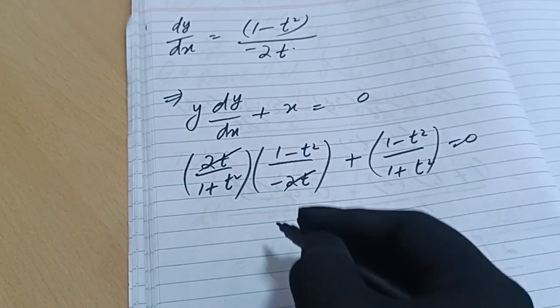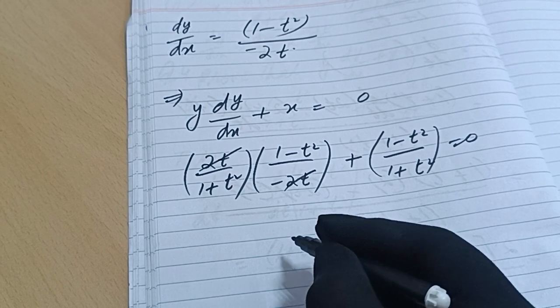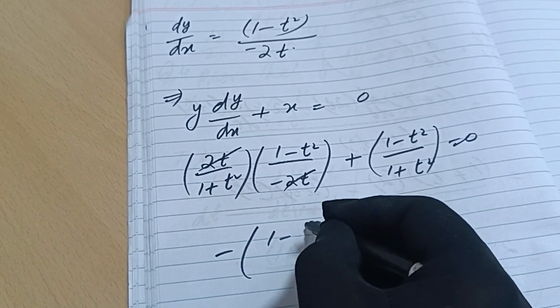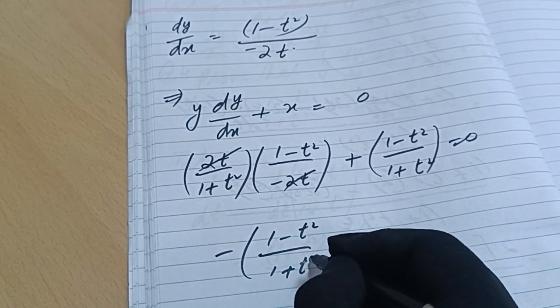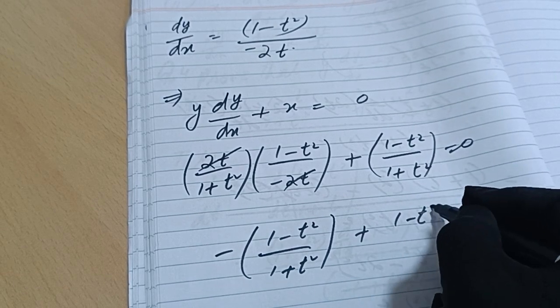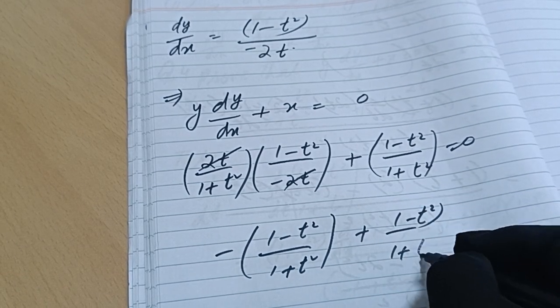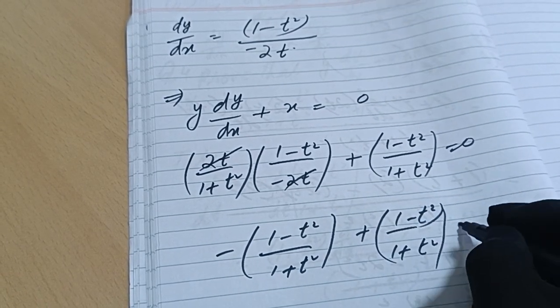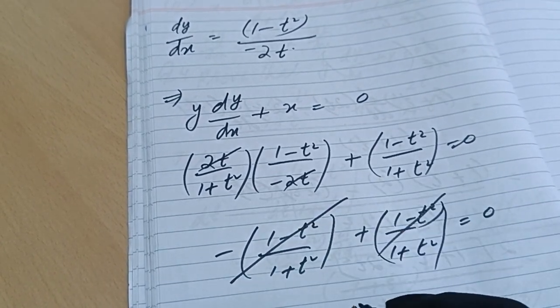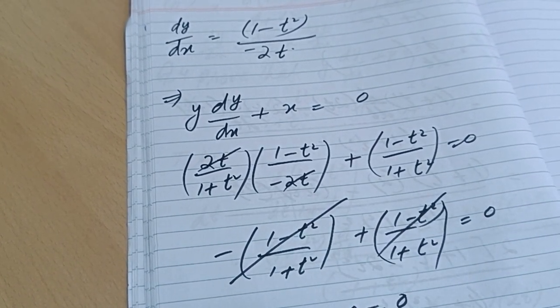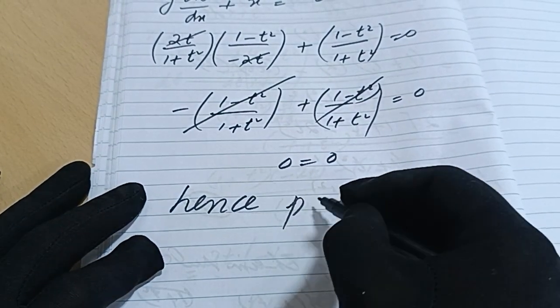So this is cancelled with this. This whole term is not cancelling, but the negative sign will be outside. 1 minus t square over 1 plus t square, plus 1 minus t square over 1 plus t square, whole fraction we can write. So cancelling this, 0 equals 0. So hence proved.